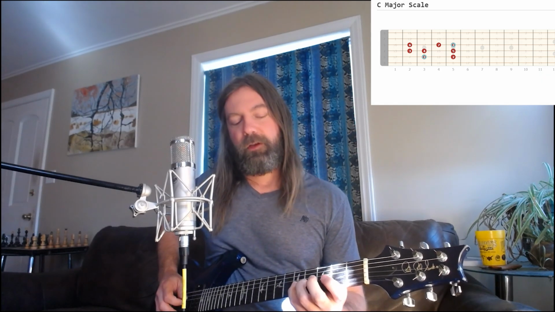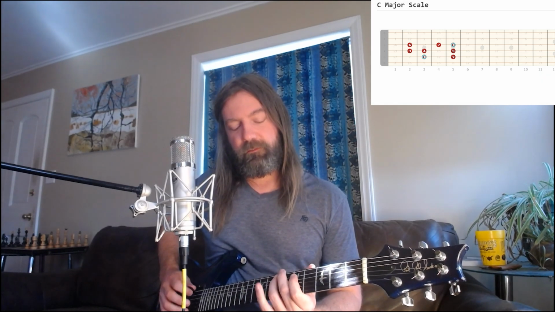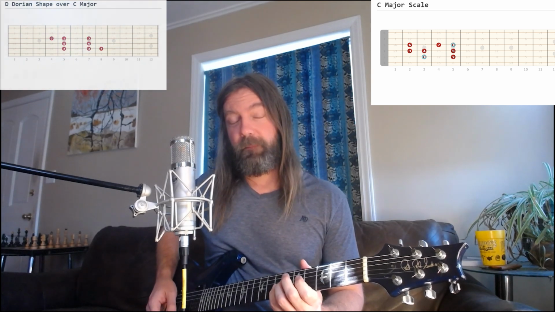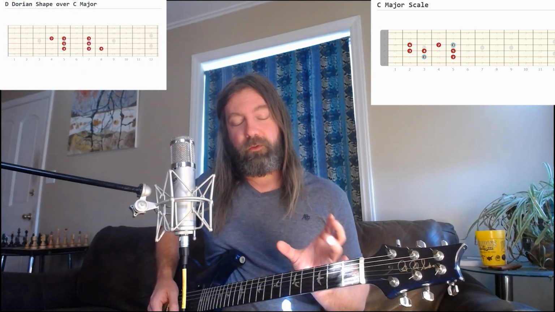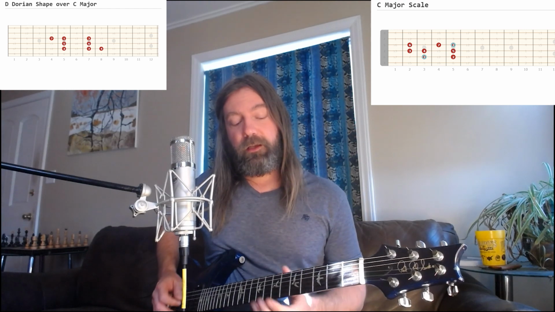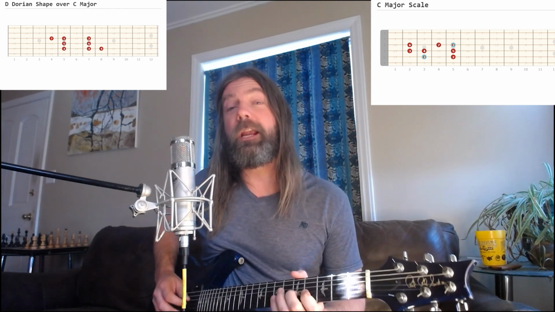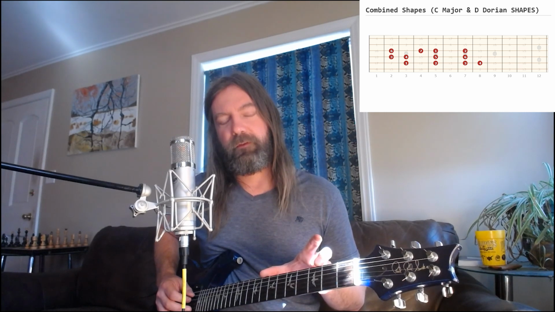So that's the shape. The shape is useful to spread the patterns across the fretboard so that you can use more of your fretboard. So if I know you know the C major scale, and I know you know the D Dorian scale, and I'm a friend or a teacher and we're jamming in C major, I might say, go ahead and use that D Dorian shape, because it's an extension of the C major scale, okay?